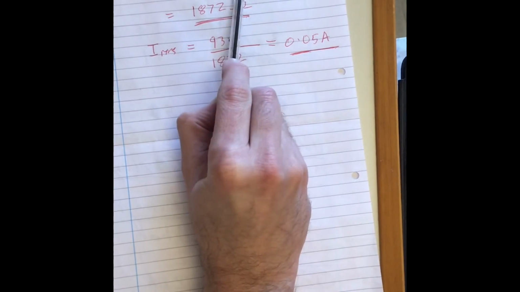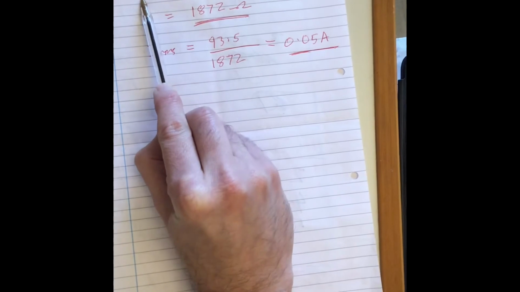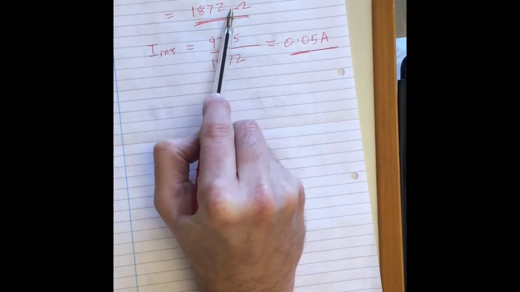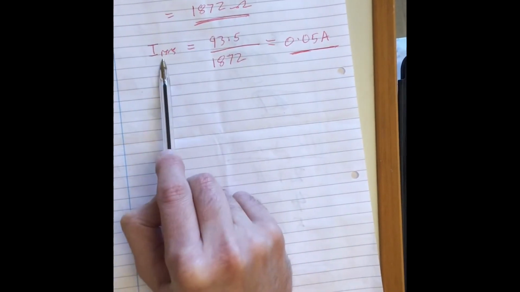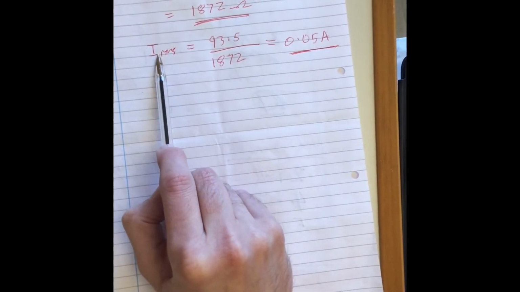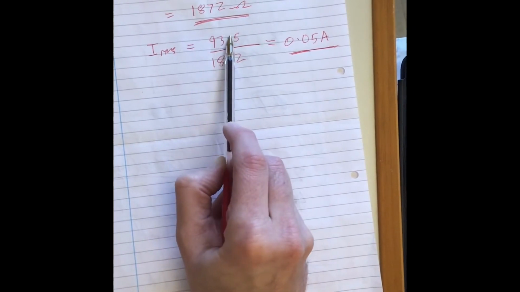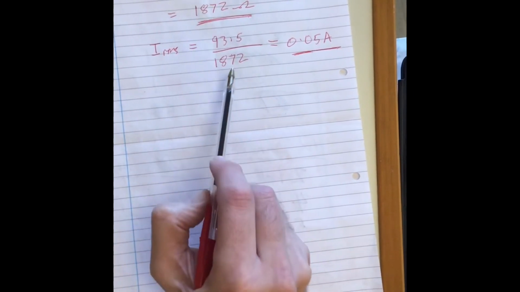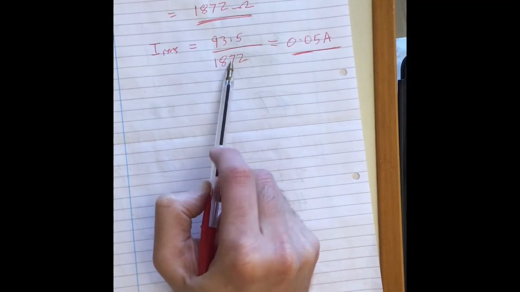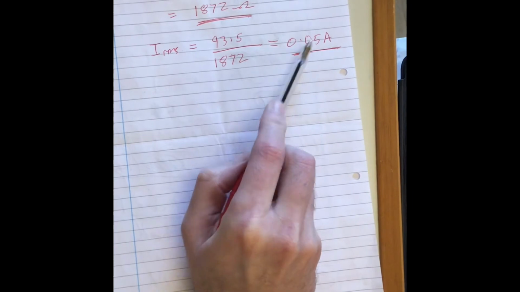Which then, since I'd already worked out the capacitive reactance for 150 Hertz, I can now work out the impedance for 150 Hertz, 1,872 ohms, and then that gets me my RMS current at 150 Hertz, because my RMS voltage, it said in the question, was kept constant. I've worked out my impedance for 150 Hertz, 1,872, so there I get my current for 150 Hz.